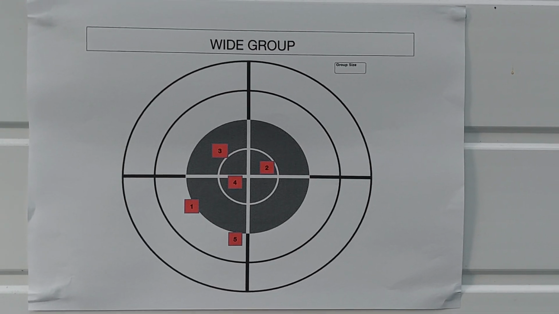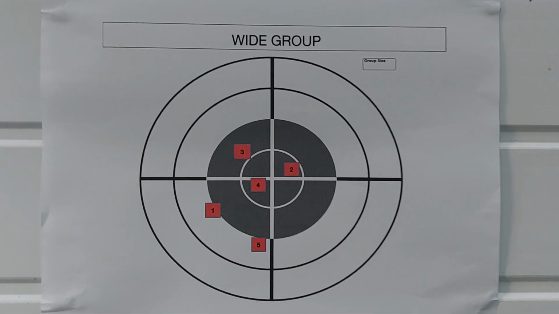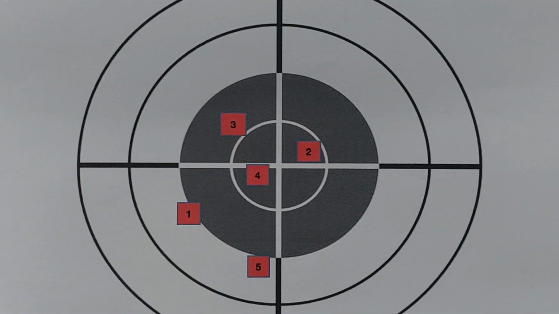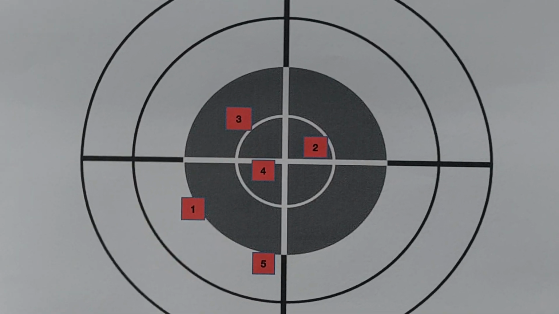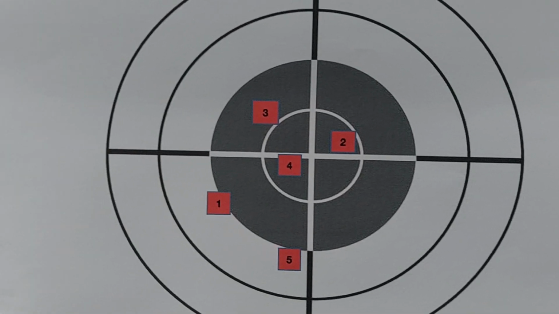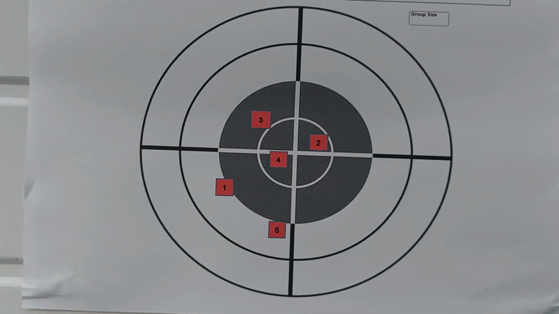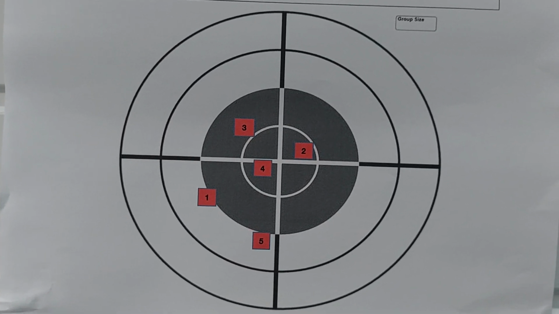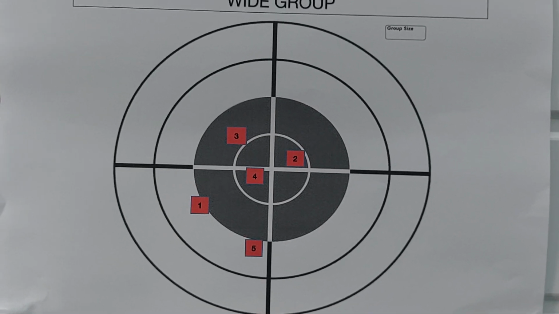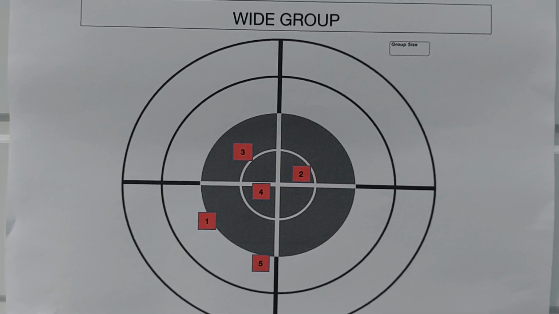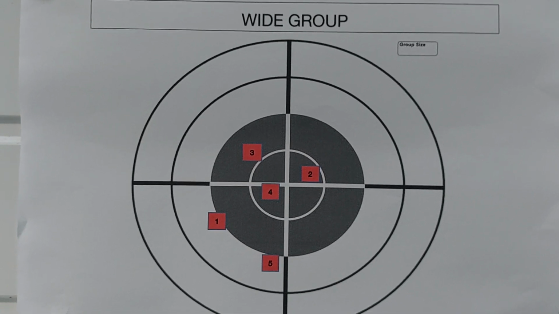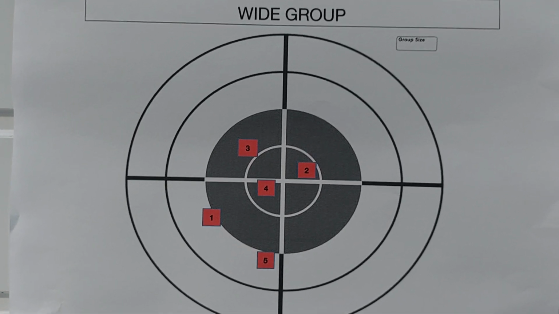We're talking at 25 meters here. So you can see the rounds have been fired in the order they're numbered in. Number 1 down the bottom left there, and so on, 2, 3, 4, and at the bottom 5. And that's a wide group because it's spread quite wide out. You can't zero really from that group, it's too wide. So what's caused it?